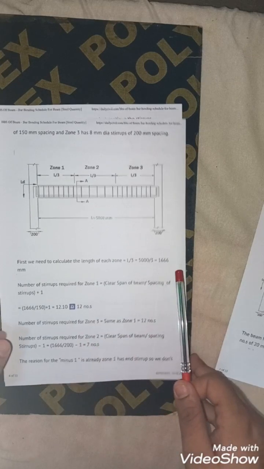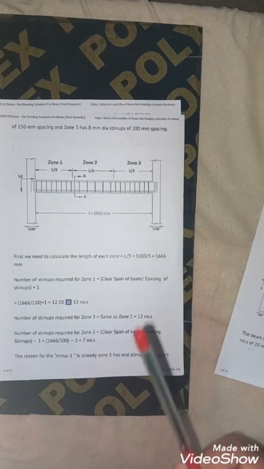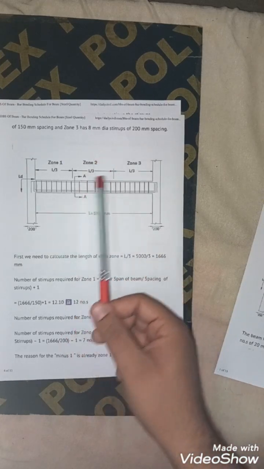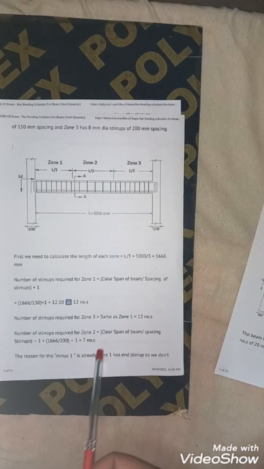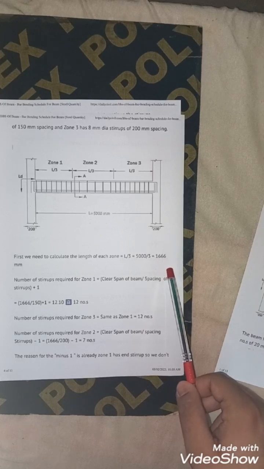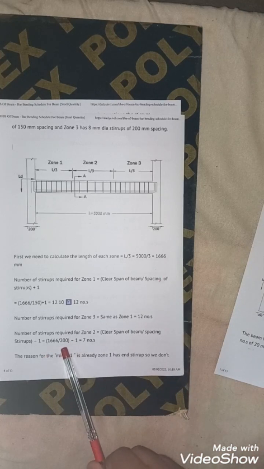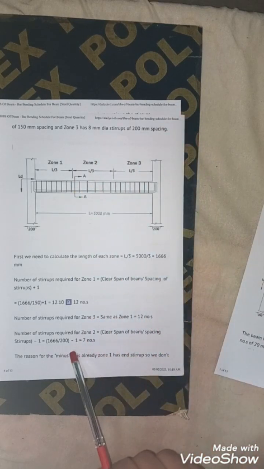Now we get zone 2, because zone 2 center distance is 200 millimeter. Again I put the clear span, here the value 1666 upon 200, because zone 2 center distance is 200, minus 1.